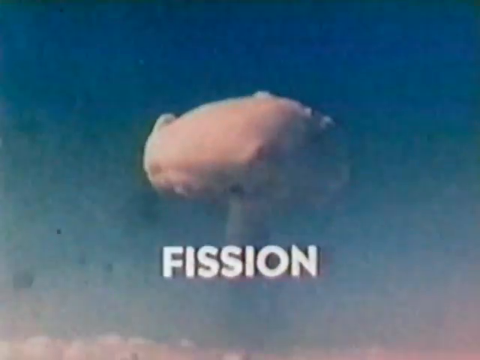A nuclear explosion is the instantaneous release of a tremendous amount of nuclear energy. A nuclear weapon is the instrument which brings about the release of this energy. Nuclear energy comes from two processes that alter the nuclei of atoms. One is fission, and the other is fusion.